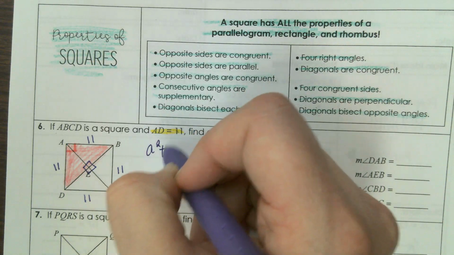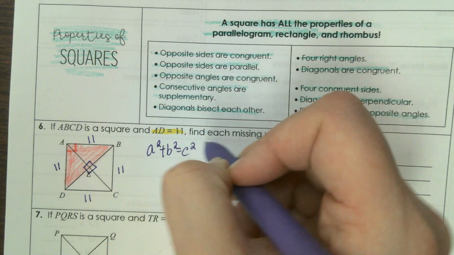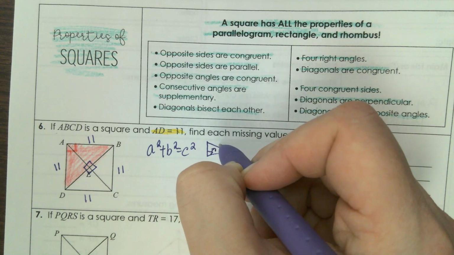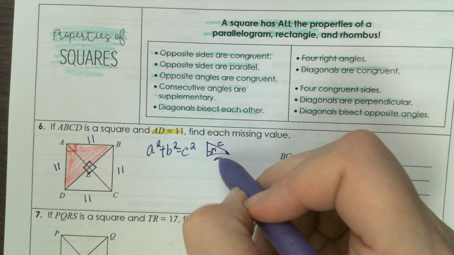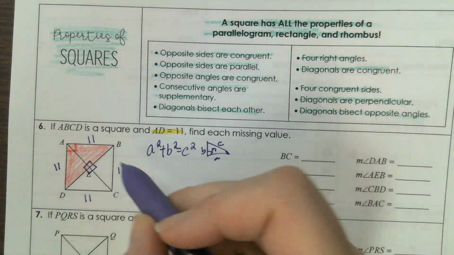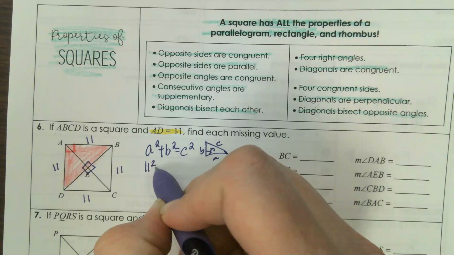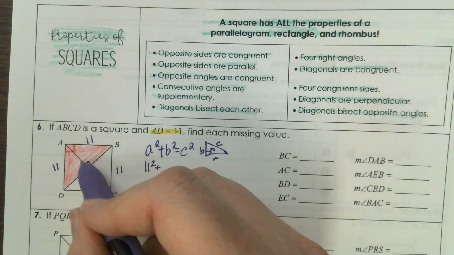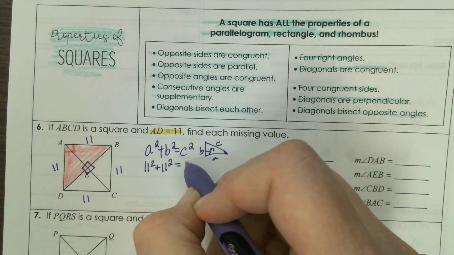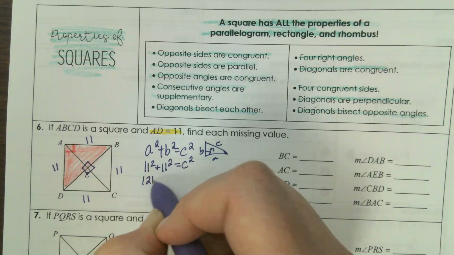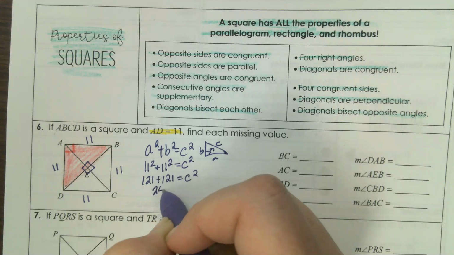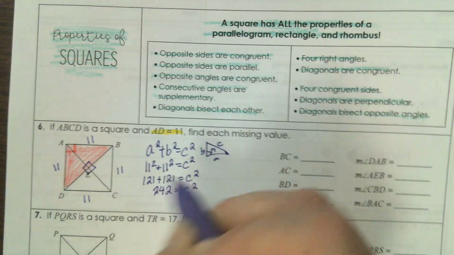So I'm going to use the Pythagorean theorem again: a squared plus b squared equals c squared. Remember, c has to be the hypotenuse, that's the side opposite the right angle. Other than that, you can call them a and b; a and b doesn't matter, but c does. So I have 11 squared plus 11 squared equals c squared, because c is opposite the right angle, my diagonal. So I get 121 plus 121 equals c squared, which is 242 equals c squared.